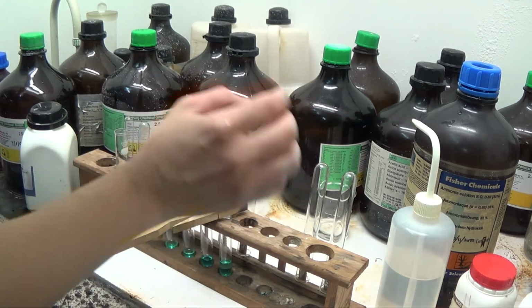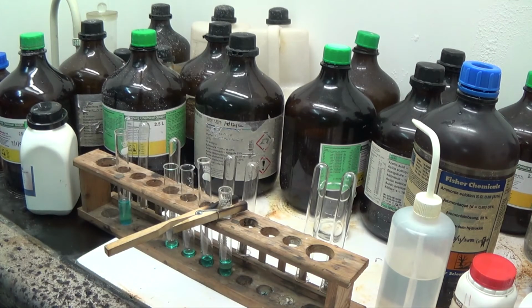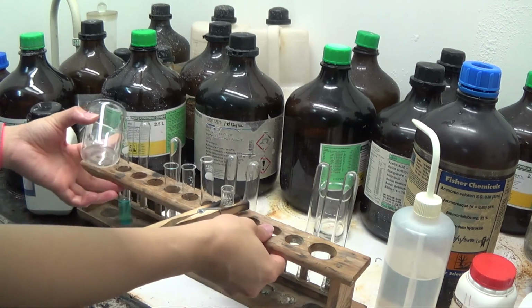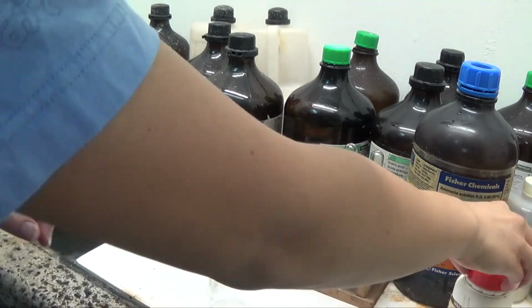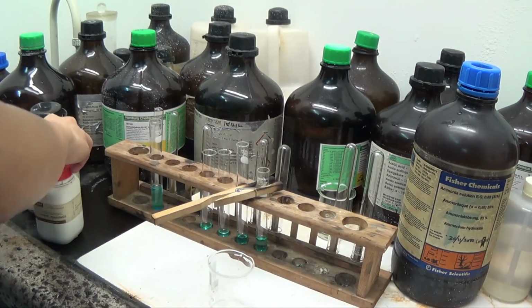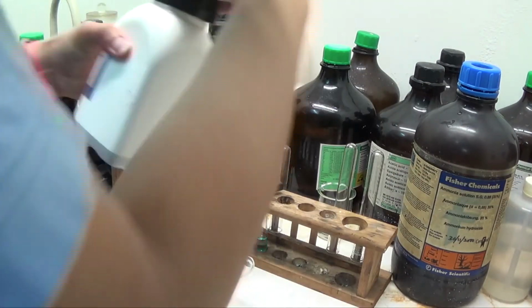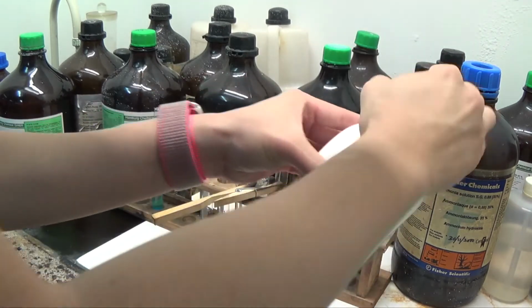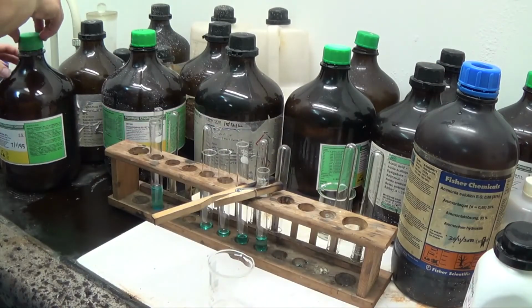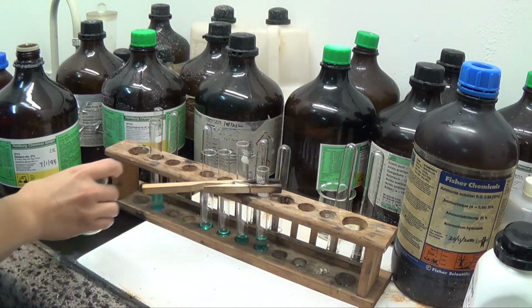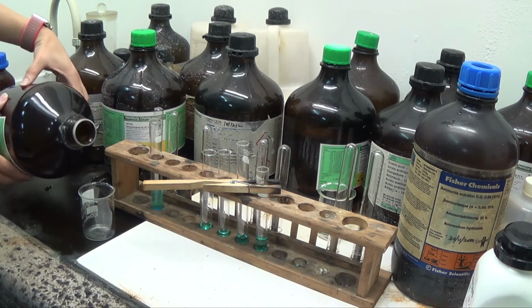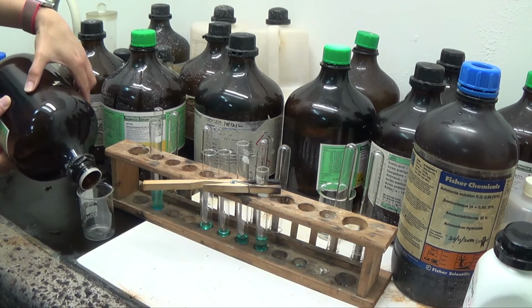I will just pour out another beaker of the concentrated hydrochloric acid, because hydrochloric acid does actually give off the HCl fumes pretty rapidly. So if they have been stored in the cabinet for a long time, they're not going to be very concentrated anymore. So I don't need a lot, I just need a little bit.